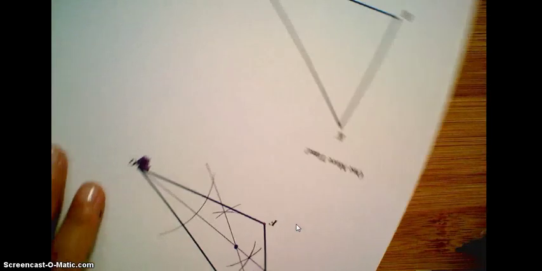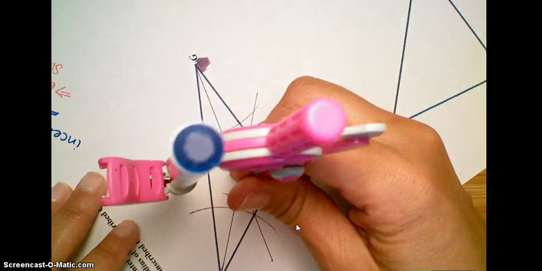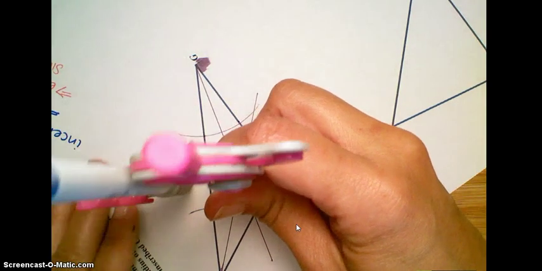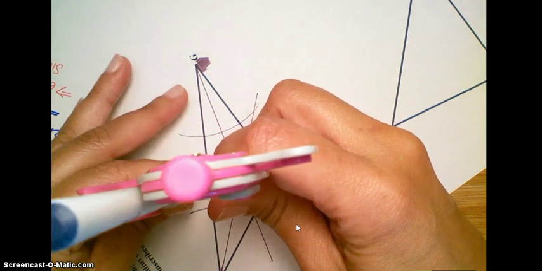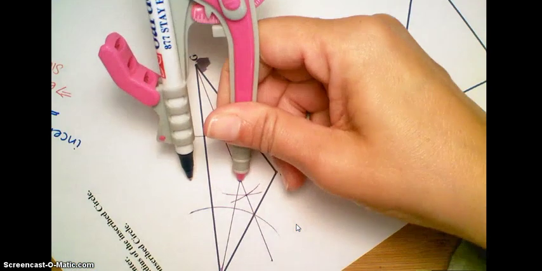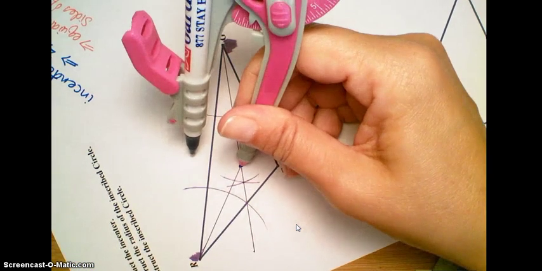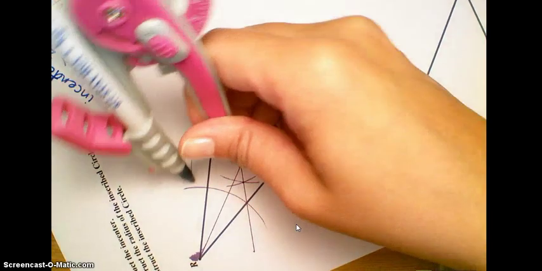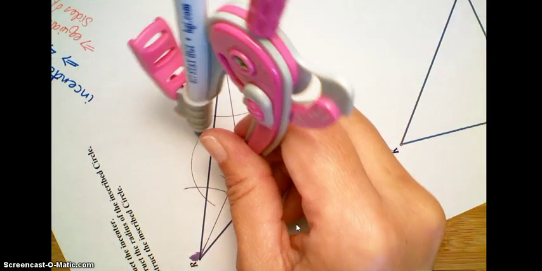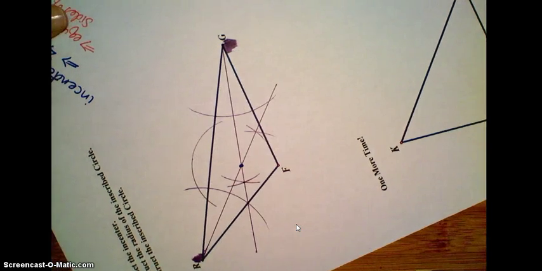So I take my compass, I set it so that it's reaching past the side, and then I'm going to go ahead and make an arc that intersects that side twice.